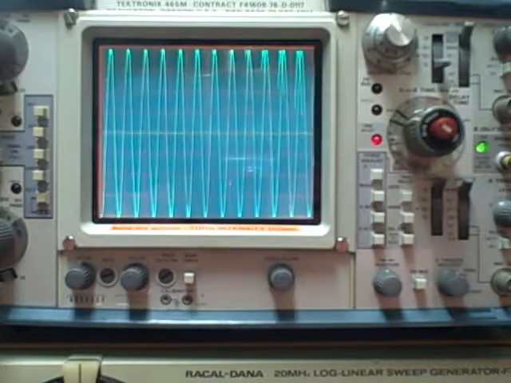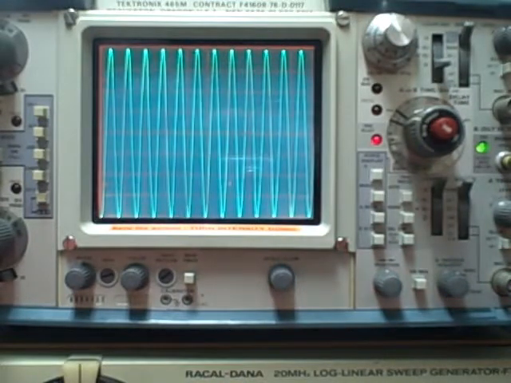Alright, we're going live. There we are at full scale. We're at 1 volt per division. That's plus or minus 4 volts, and we have 2.828427 volts RMS coming in. So everything is looking great.